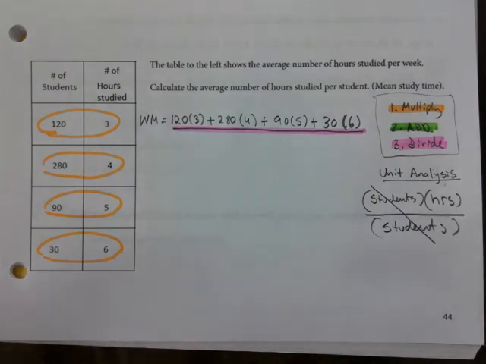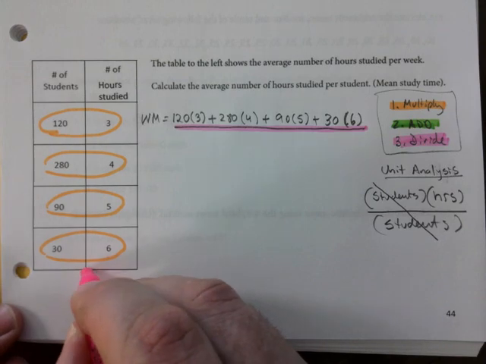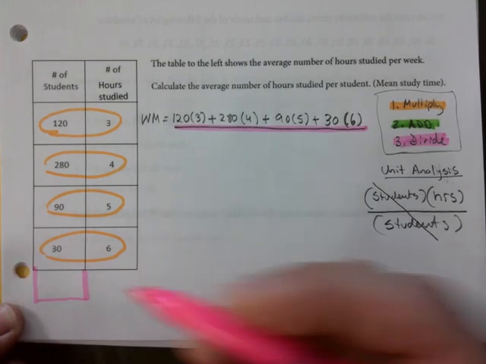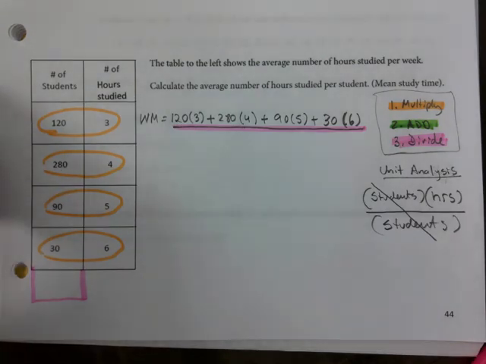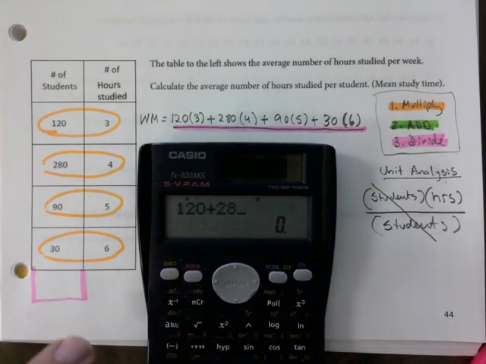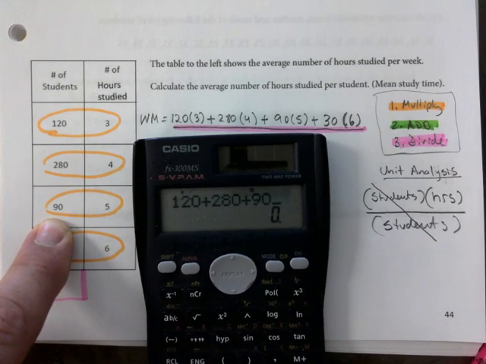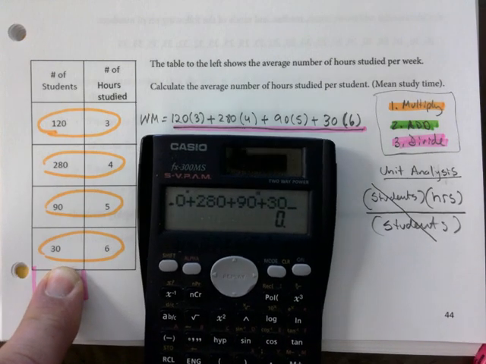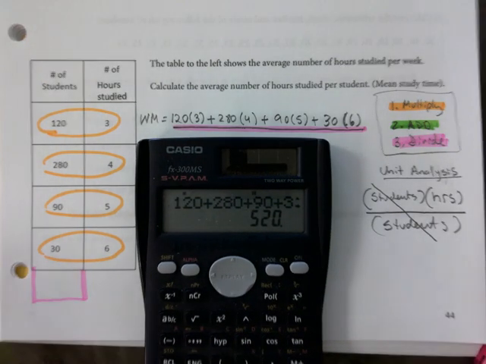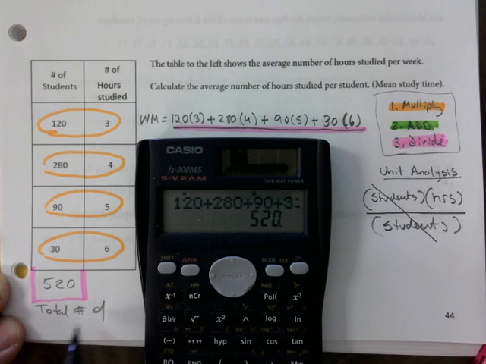So I'm going to use the same highlighter I used for divide and make a little box here under students. And I'm going to add that up. So you grab your calculator or use mental math, whatever works for you. So I'm going to go 120 plus 280 plus 90 plus 30. And that gives me 520. I'm going to write that down here. Total number of students. That's what I'm finding there.